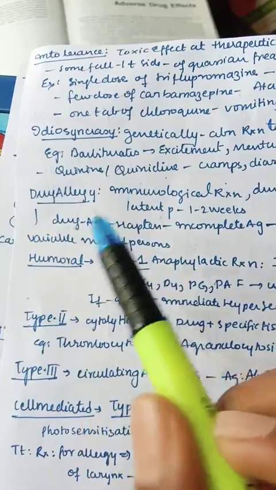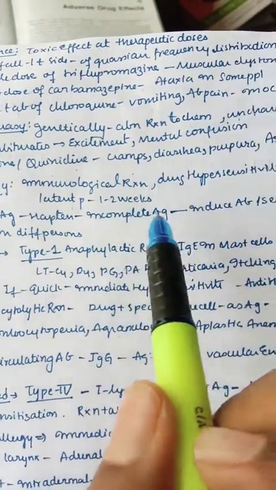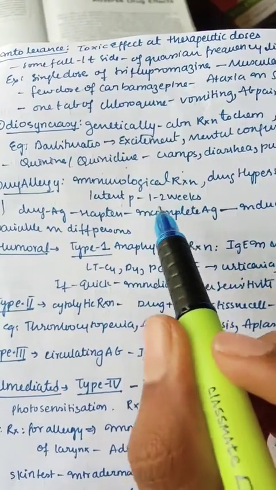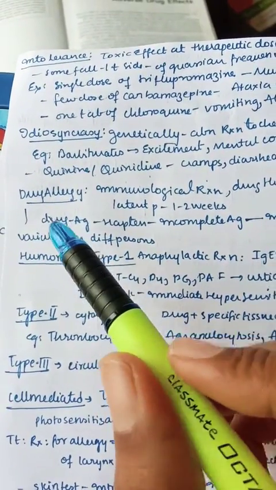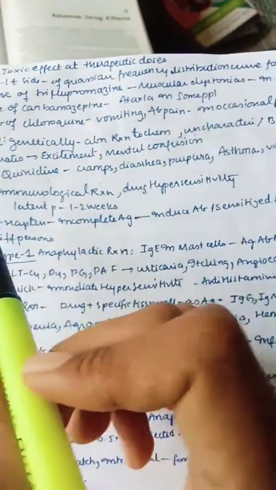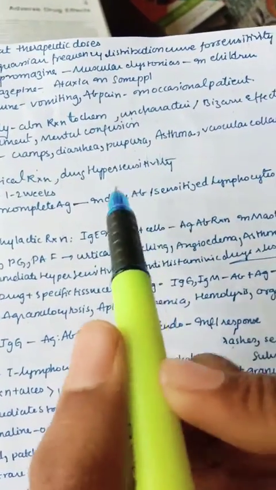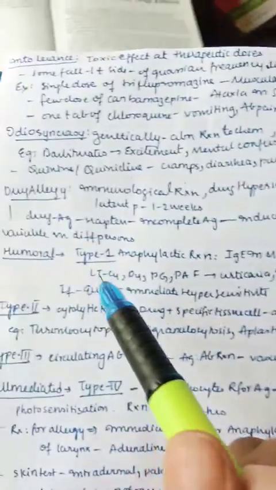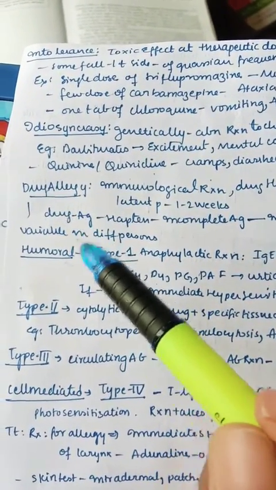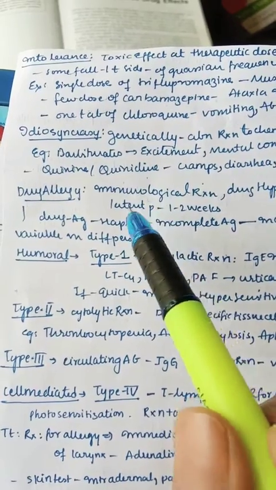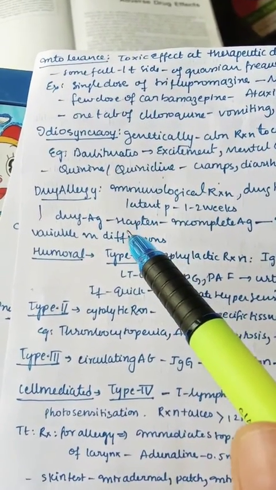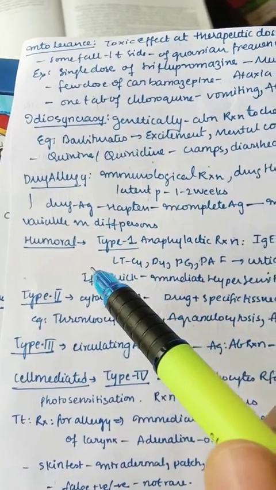And next, coming to drug allergy. It is an immunological reaction, mainly dependent on drug hypersensitivity, and the latent period is about 1 to 2 weeks. Here the drug antigen acts like a hapten, an incomplete antigen, and it induces an antibody. So sensitized lymphocytes are released. This drug allergy is variable in different persons because it is an immunological reaction; some people may be allergic and some people will be normal.